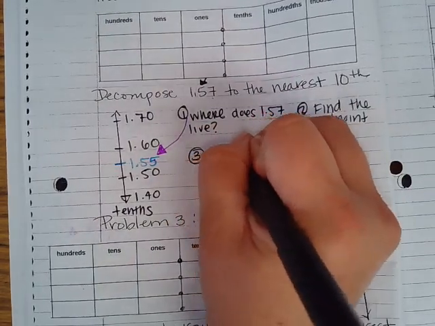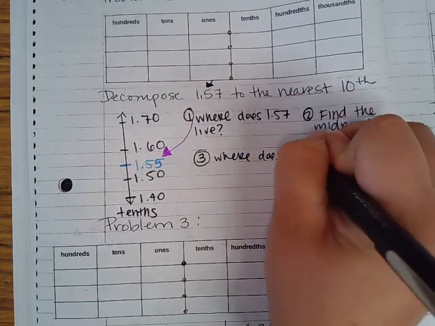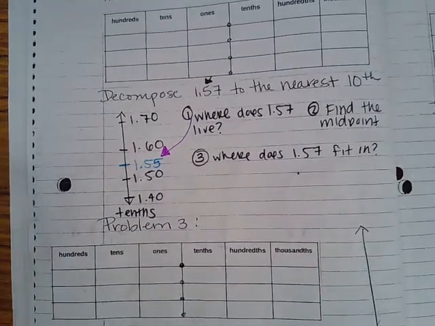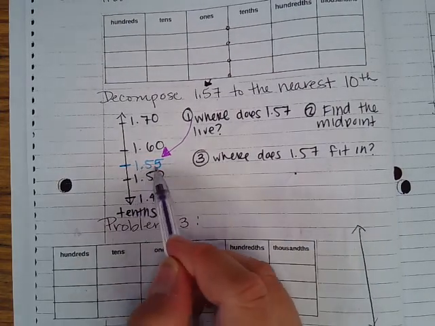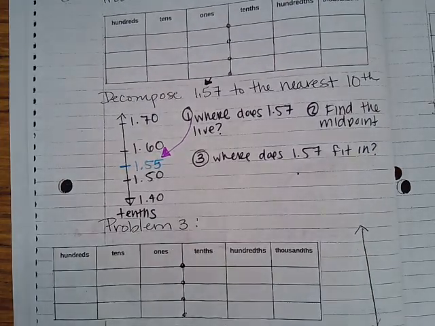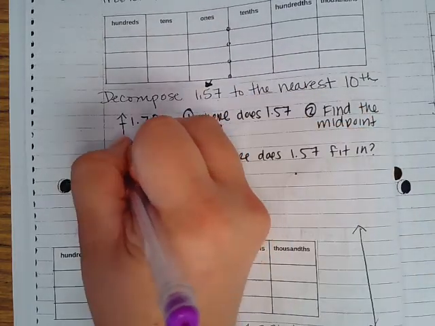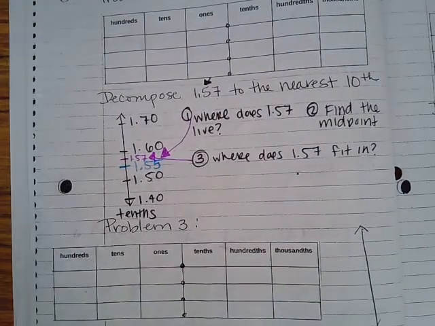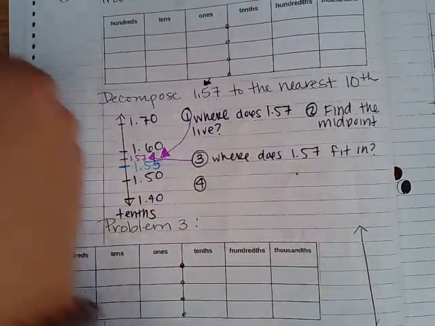Where does 1.57 fit in? Does it fit in between 1.50 and 1.55, or does it fit in between 1.55 and 1.60? Right? I saw some head nodding. So I'm going to label it right here, 1.57. All right. So now the last and final step, we're going to write this down.